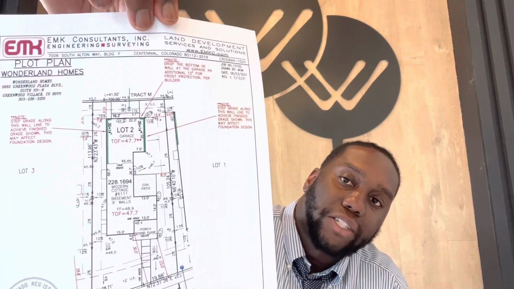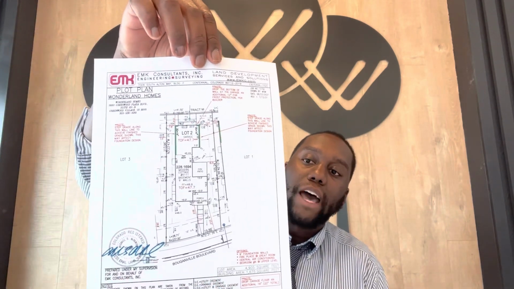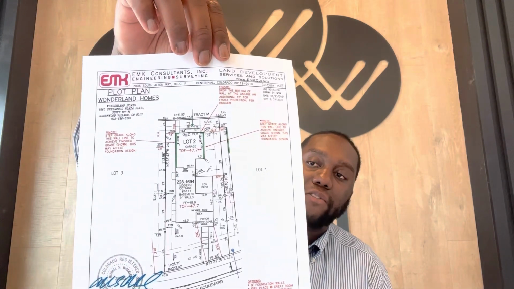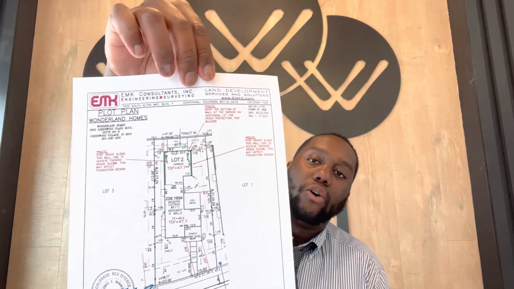Some of the important features of the plot plan, and you can zoom in there. If you do have any questions, feel free to reach out. We'd be more than happy to go over this with you. It has a lot of dimensions on here, showing you the distances from the property line to the actual structure of the home. In our building process, we like to outline exactly where those easements are.